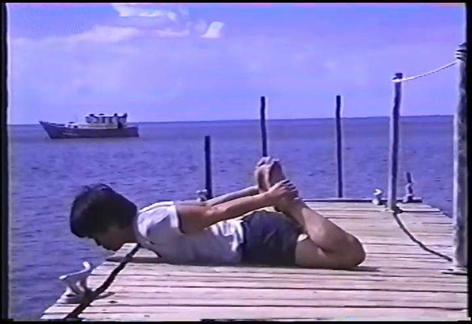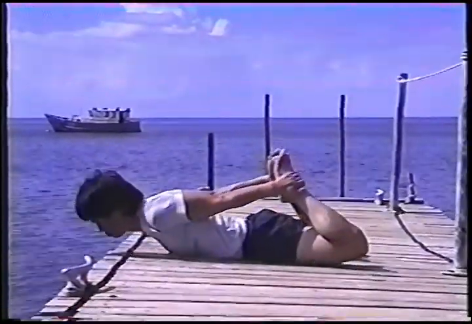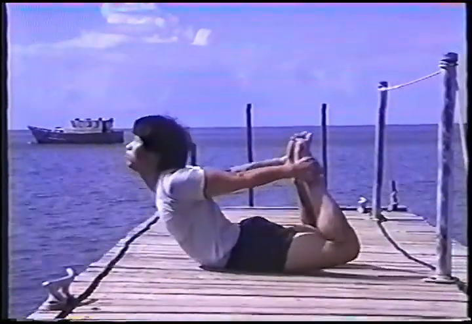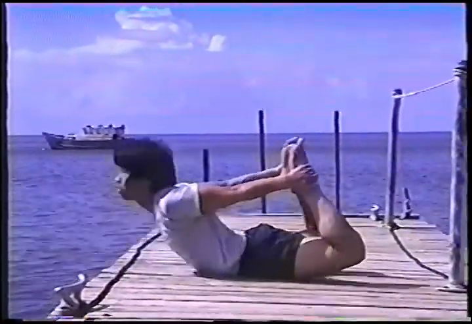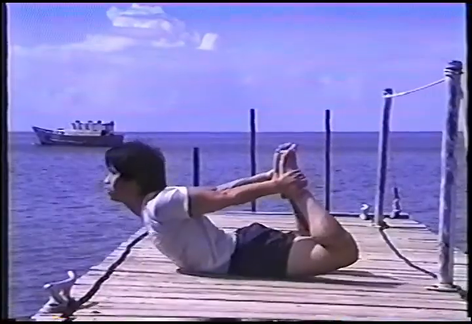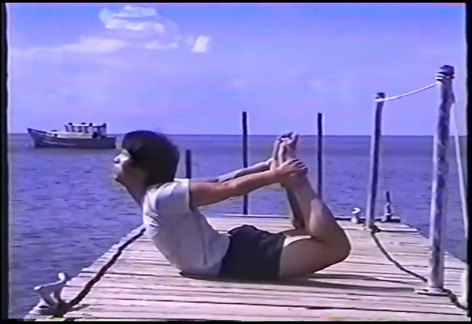Bow is good for stretching the chest and thigh muscles and strengthening the back muscles at the same time. If you have any back injury, do not try this exercise. This is good for improving back kick, back tumbling, flipping, and falling techniques.